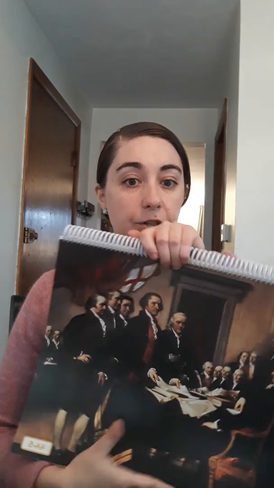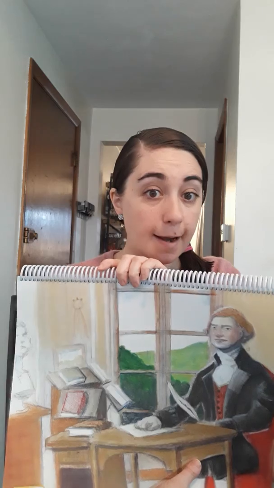Meeting of Continental Congress. Image of Thomas Jefferson. Now tomorrow we will have an activity where we're going to sort through our different important people and we will chart them, but right now we're just learning all about the different ones.